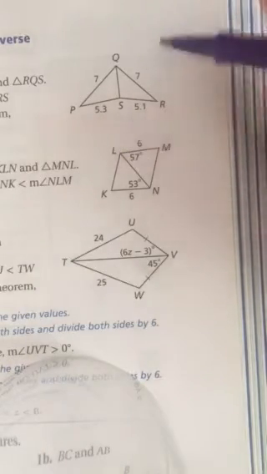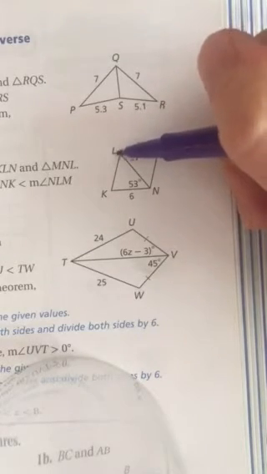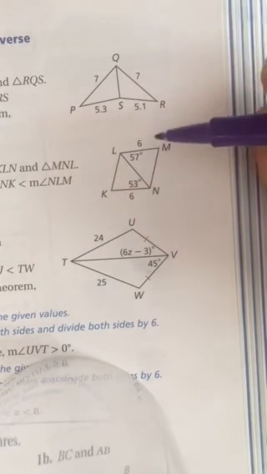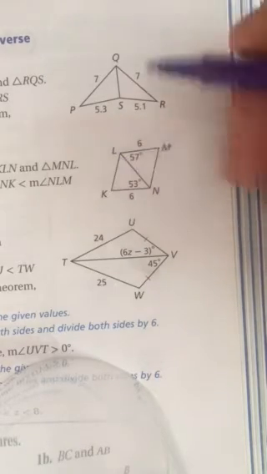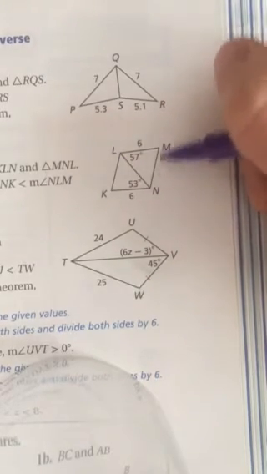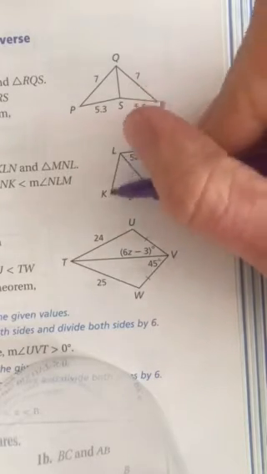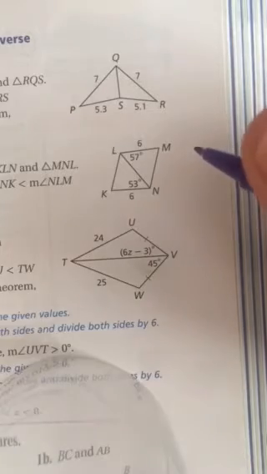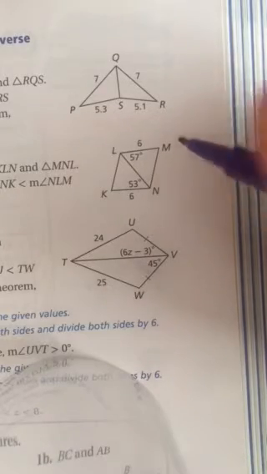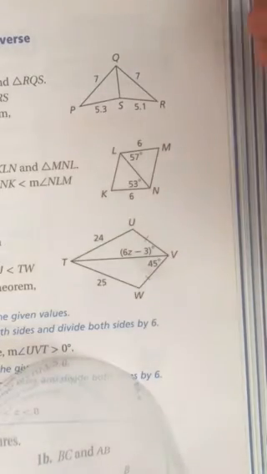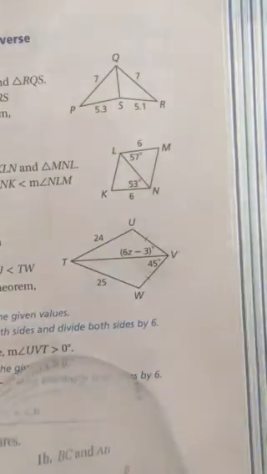And you would say, LK is less than MN, or MN is greater than LK, because MN is longer, being across from the larger angle. LK is smaller or shorter, being across from the smaller angle. Okay, I'm trying to move fast, so I'm speaking gibberish.